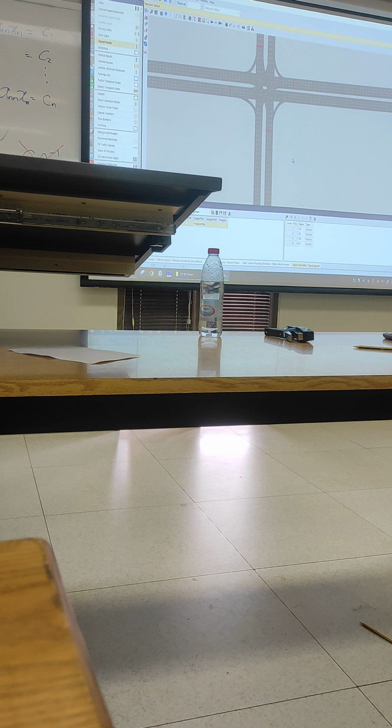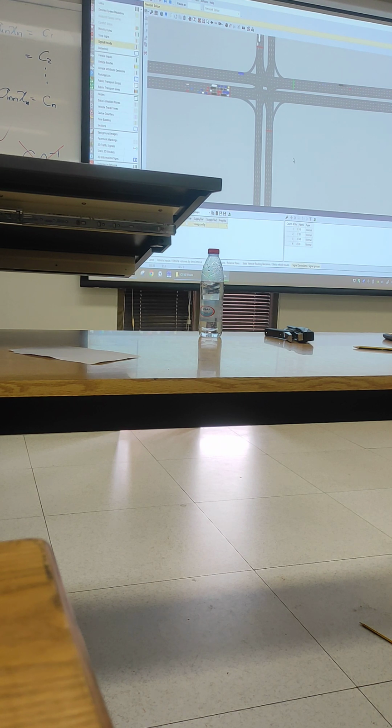Save. Okay. So green, yellow, red. I have a lot of all red. Please stop. These two open together.